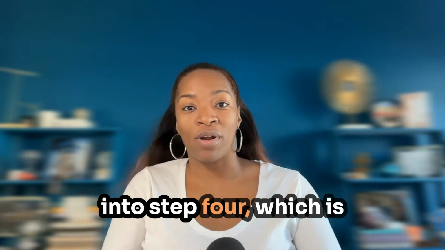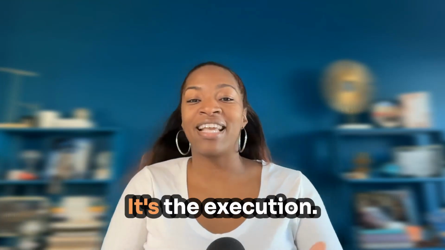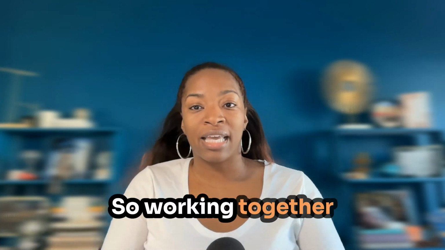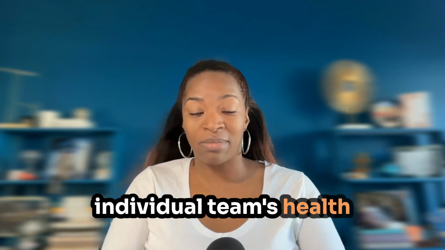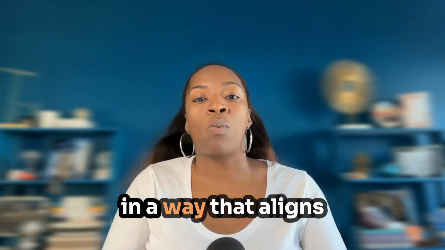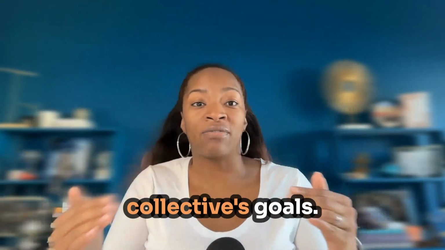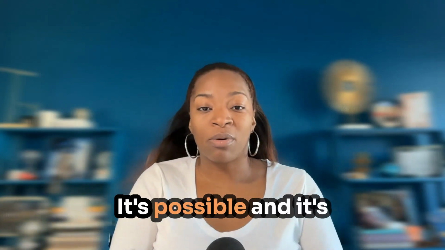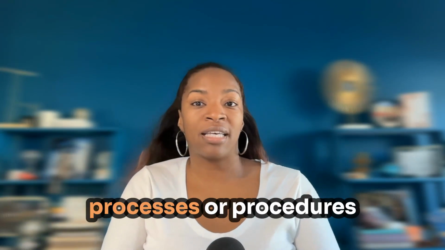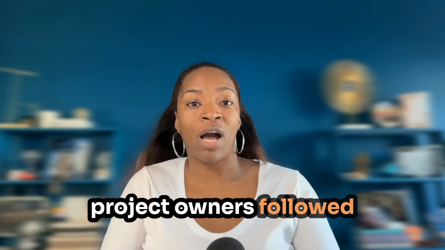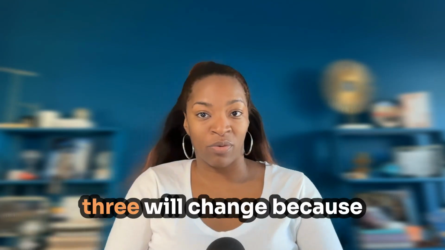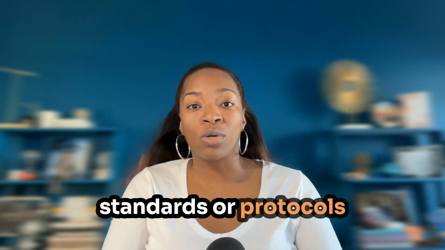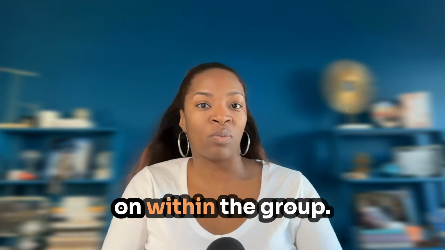move into step four, which is more of the fun step. It's the execution. You collaborate and you measure. So, working together to execute on your individual team's health literacy initiatives, but in a way that aligns with that broader collective's goals, the goals that you established in step three. It's possible and it's likely that some of the processes or procedures project owners followed before beginning step three will change because of new governance, new standards, or protocols that you established and aligned on within the group.